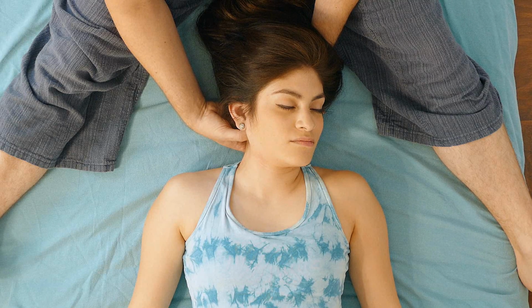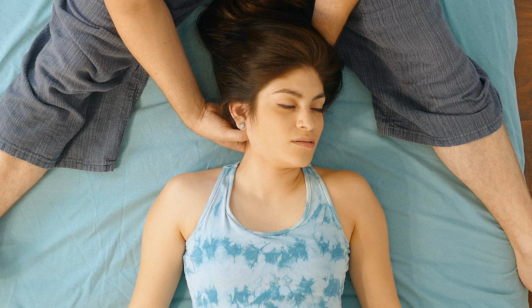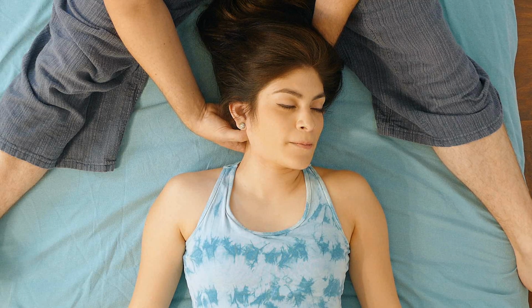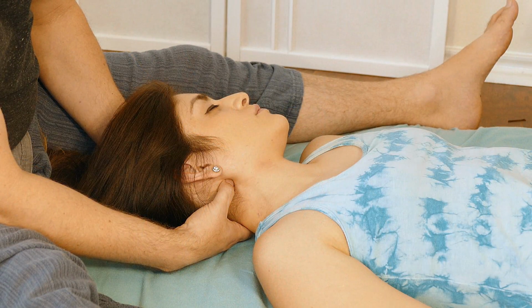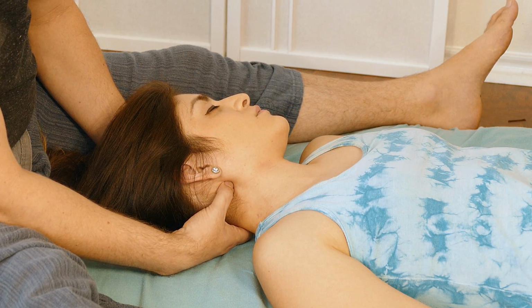Referred pain from that, Mandy? Feels familiar? Yeah. I'm going slow. You'll notice that we've only worked the sternocleidomastoid, the SCM for short, on one side. Just got a little thumb pressure right there.